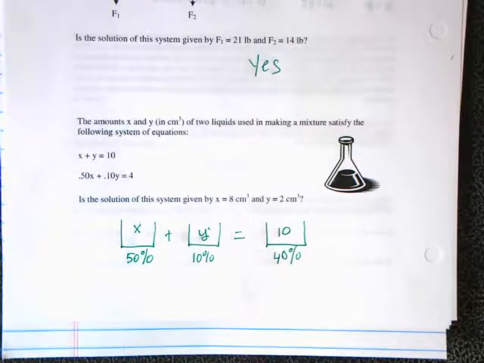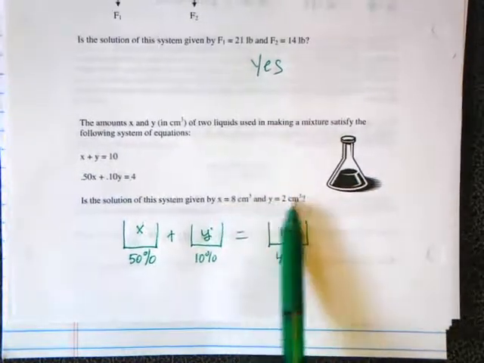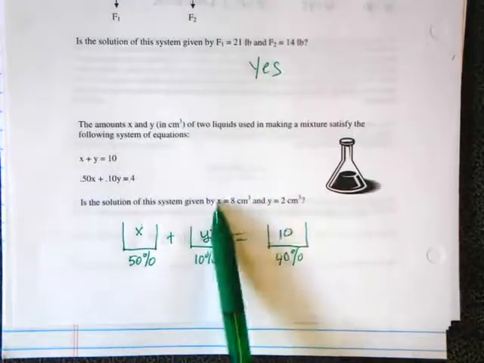At this point, you're not going to have to worry too much about where the equations came from. I just wanted to give you a little preview of what's going to come up in some future sections. What we need to concern ourselves about is: 8 and 2. Is that the right answer?